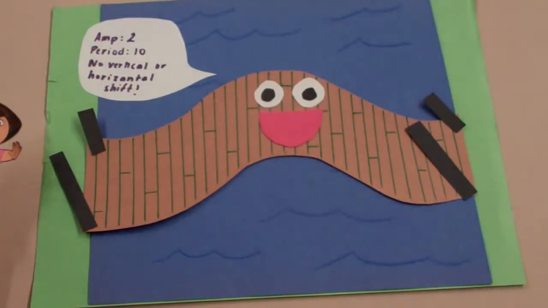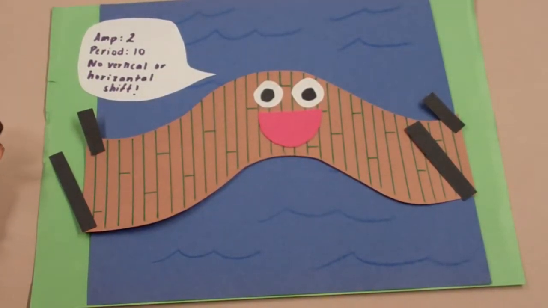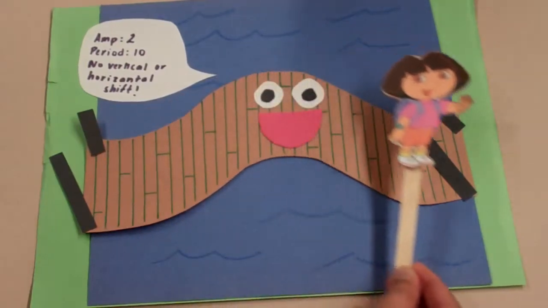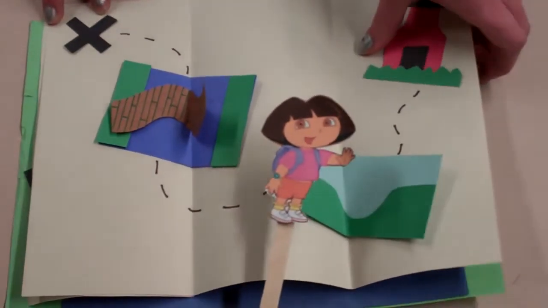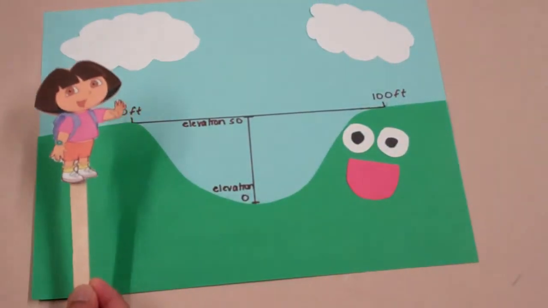Yes. Yay, you figured me out. Now you can cross me and get to your math class. What's next, Map? Now you must pass the sinusoidal hills of cosine. Okay, vamonos.